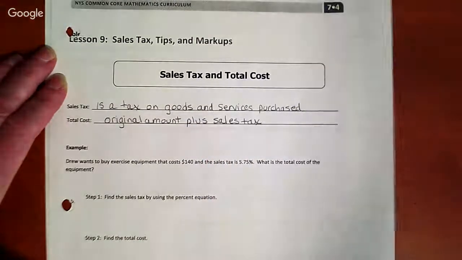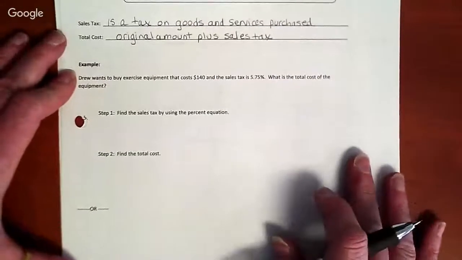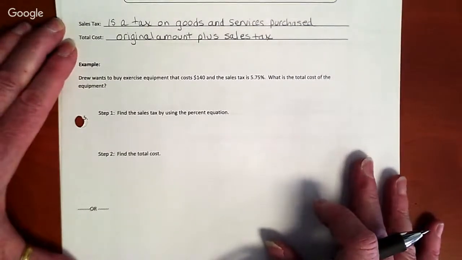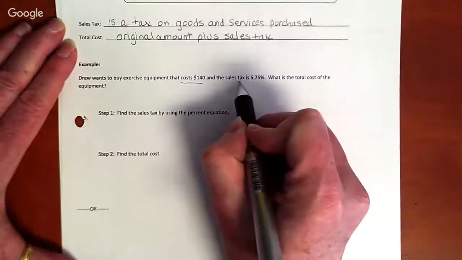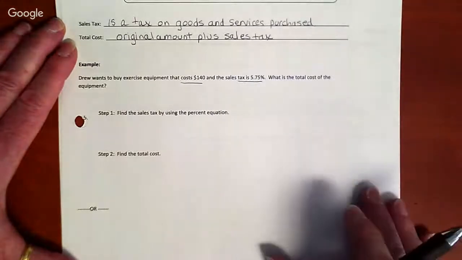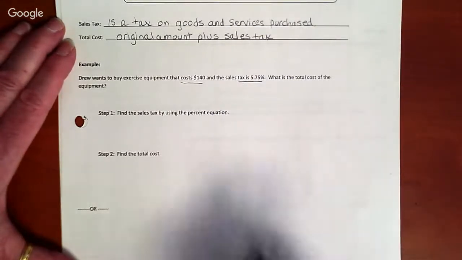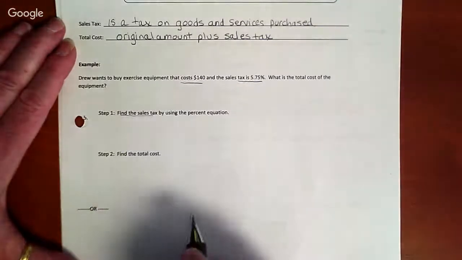Okay, so for example, Drew wants to buy exercise equipment that costs $140, and the sales tax is 5.75%. What is the total cost of the equipment? Step number 1 is find the sales tax by using the percent equation.